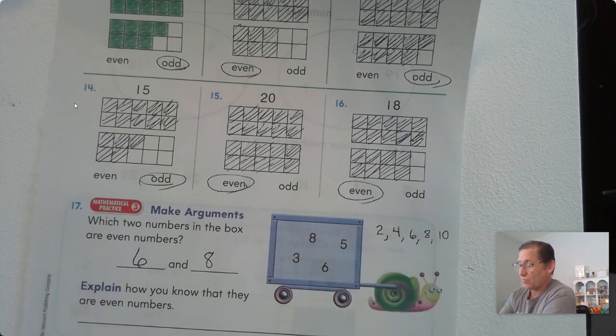All right. So explain how you know that they are even numbers. How do we know that 6 and 8 are even numbers?